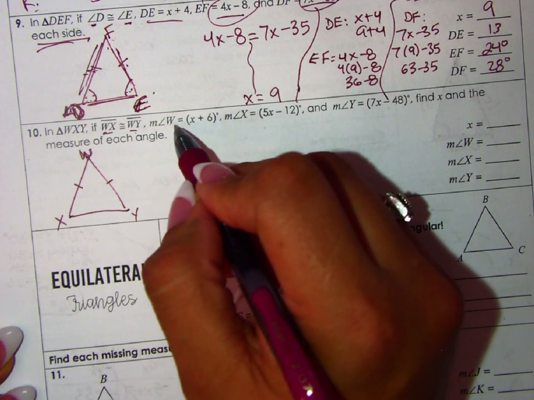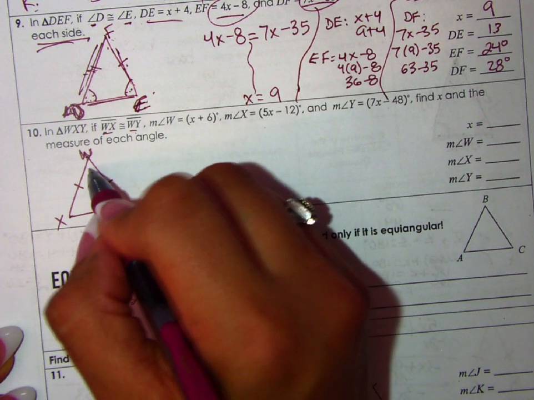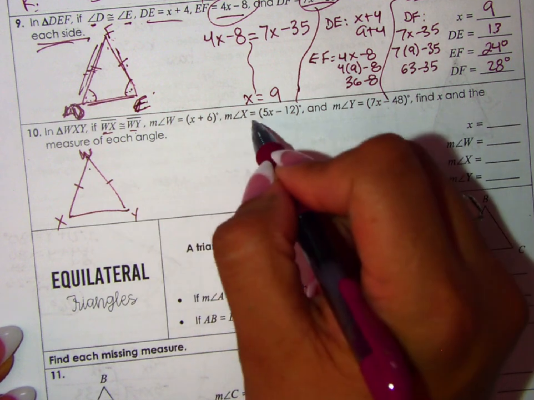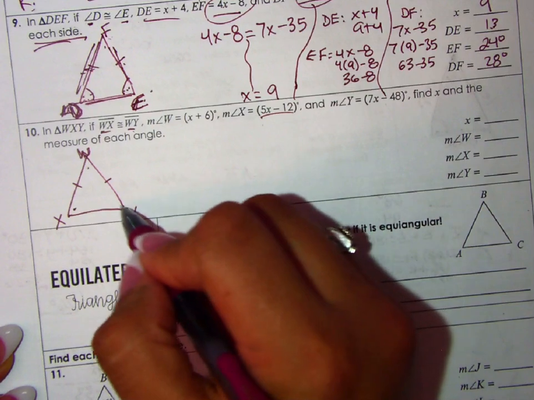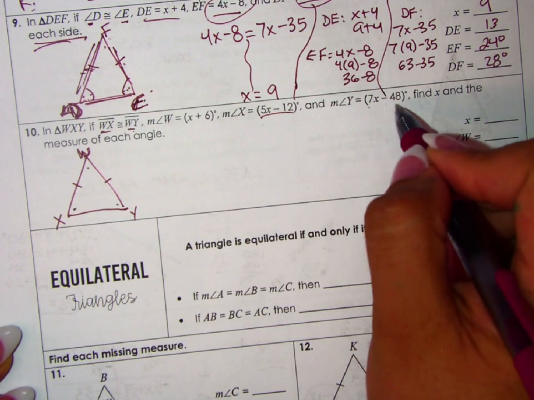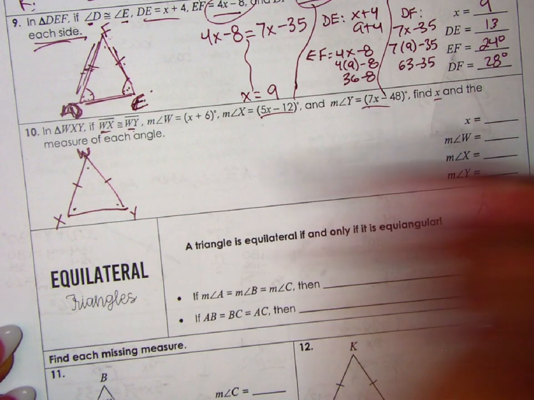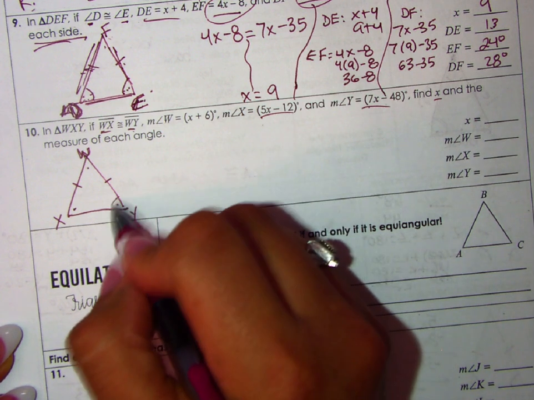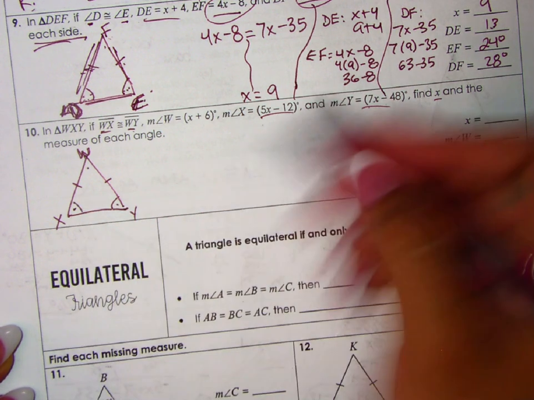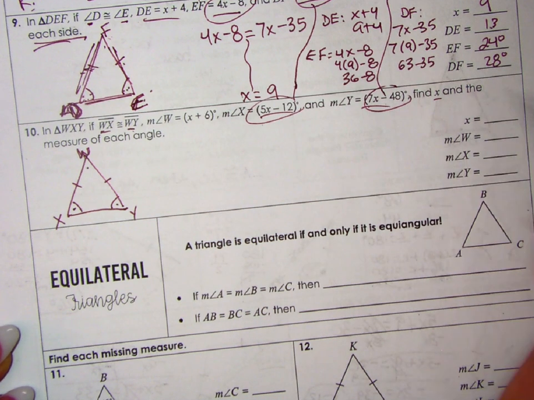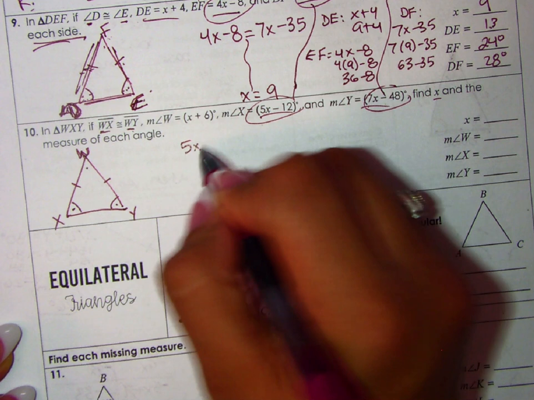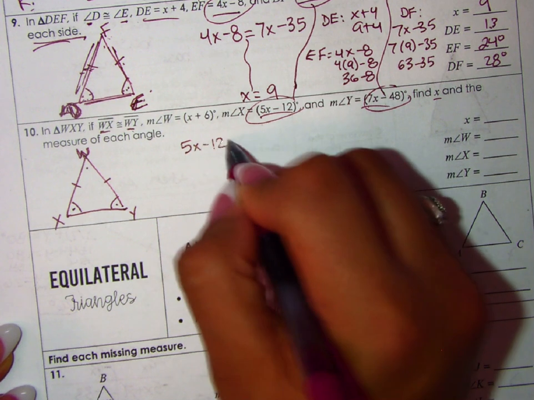If angle W is x plus 6 and angle X is 5x minus 12, and angle Y is 7x minus 48, find x. So we're going to find x with these two, X and Y. And we'll solve them by writing an equation.